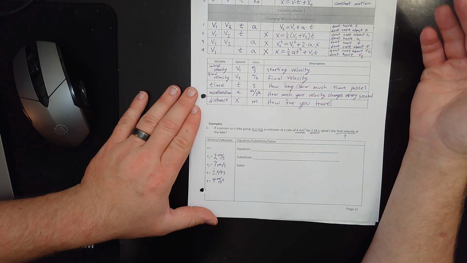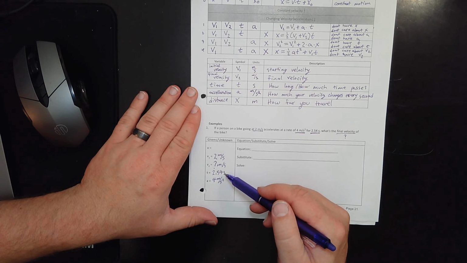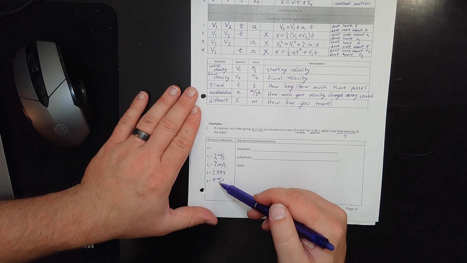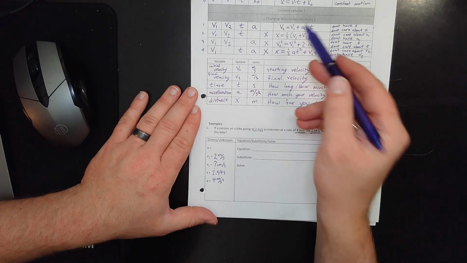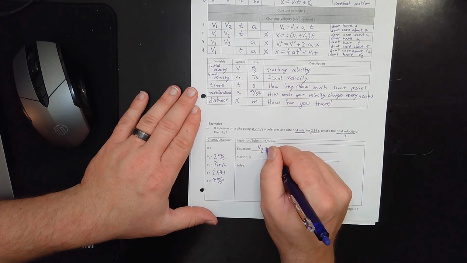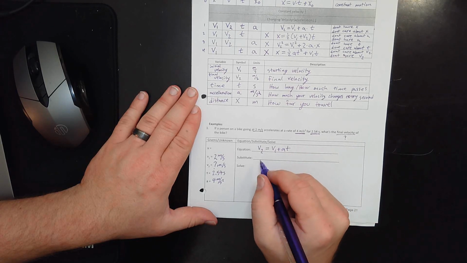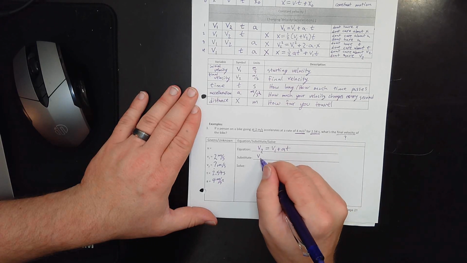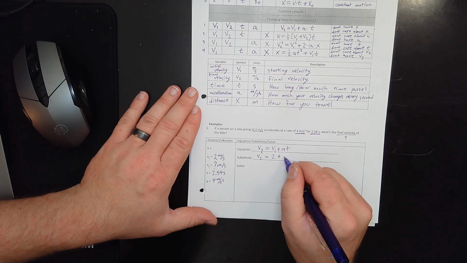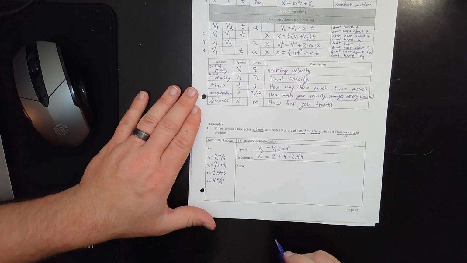The other way I like to look at it is that I know v1, I know a, I know t, and I'm looking for v2. I need an equation with the 3 things I do know and the 1 thing I'm looking for. Still gets me to equation 1. We'll write our equation in with no numbers plugged in. Then we're just going to plug the numbers that we have into that equation. v2 equals 2 plus 4 times 2.54.